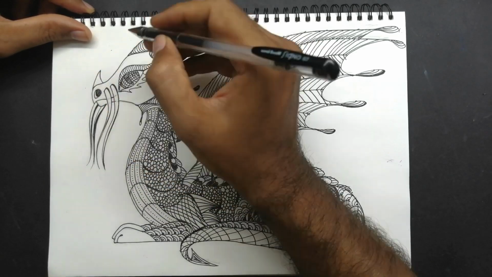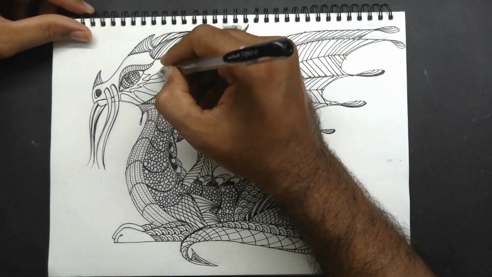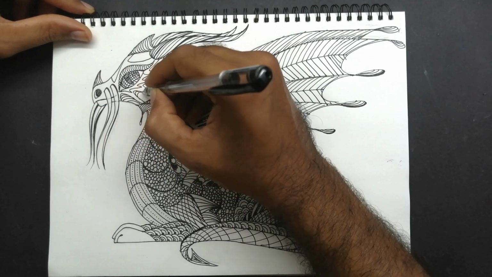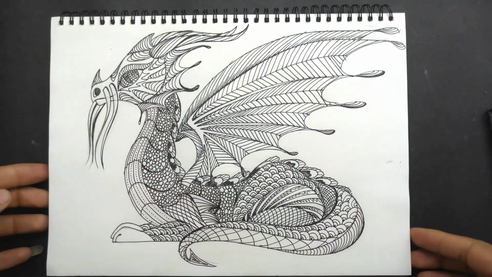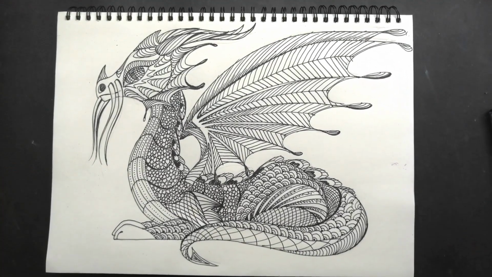Adding some thickness to some of the parts. Whichever plain parts are there, you can divide them in an interesting way and put some simple texture. So my texture work is done.